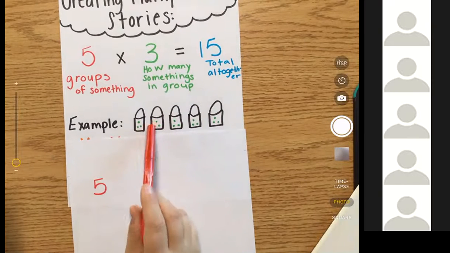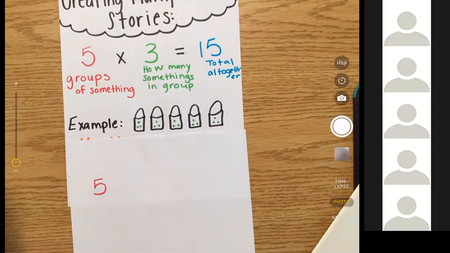So like in my story, it was buckets. And yesterday or on Tuesday, you guys did some stuff with the ladybugs on the leaf. So leaves or shelves. What do you think?